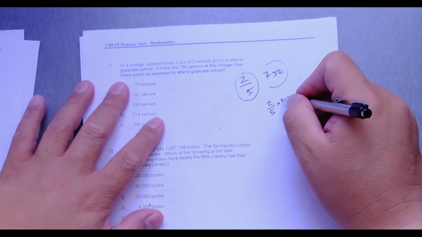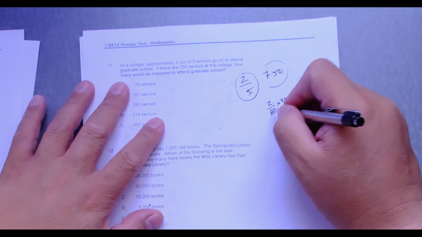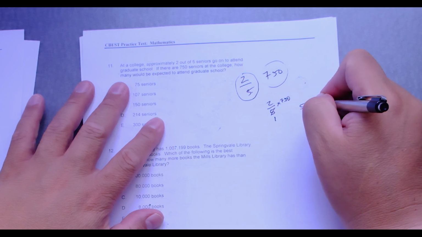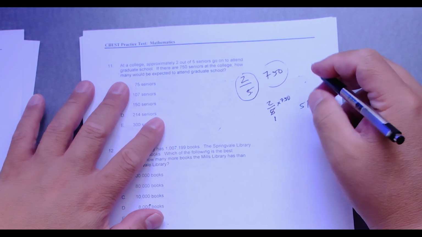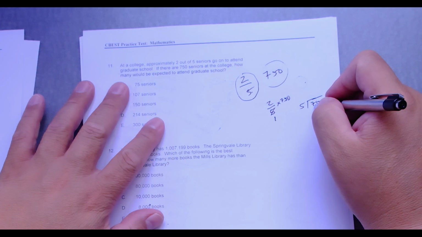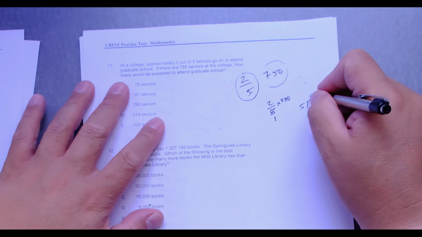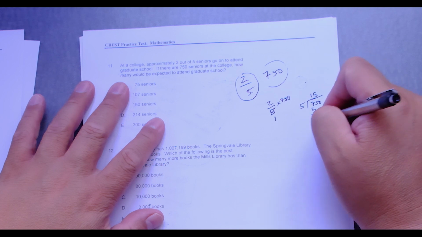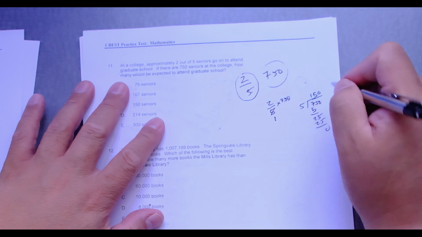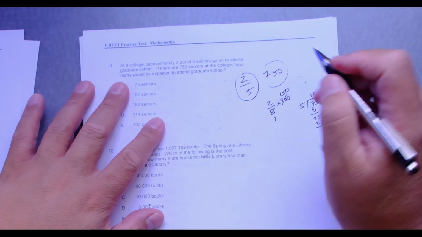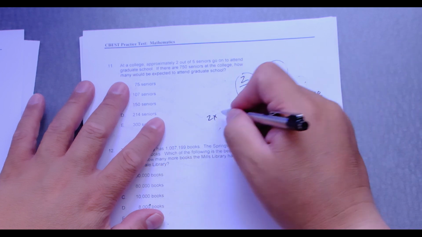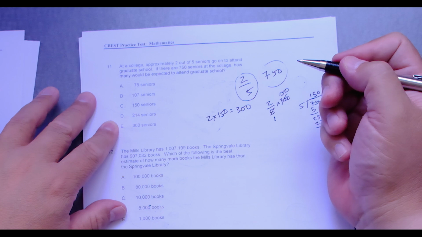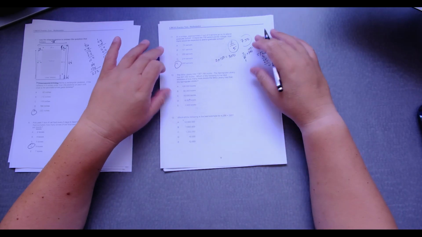We can multiply and then divide by 5, but let's reduce already. 5 goes into 5 once, and 5 goes into 750 how many times? 5 goes into 7 once, into 25 five times, and then we have a 0, so 150. Okay, good. So 2 times 150 is 300, which will be the letter E. Okay, great.